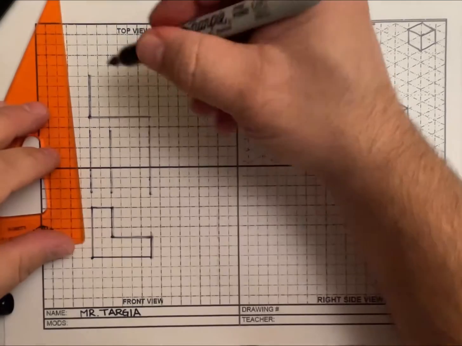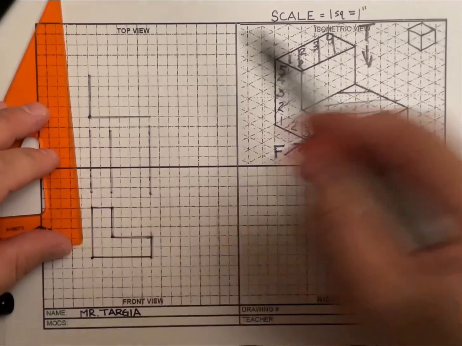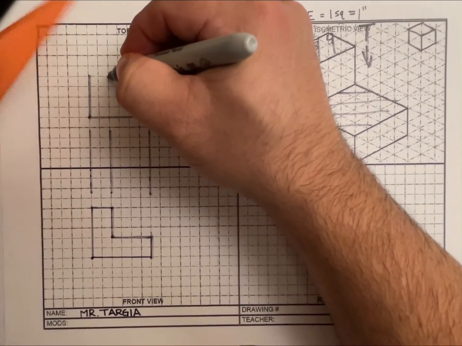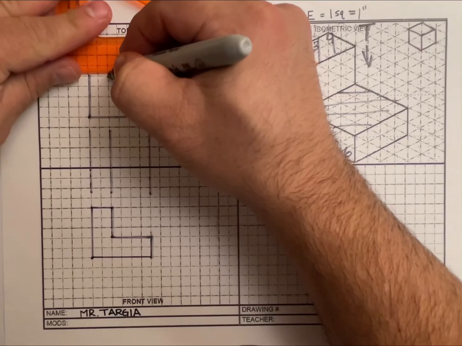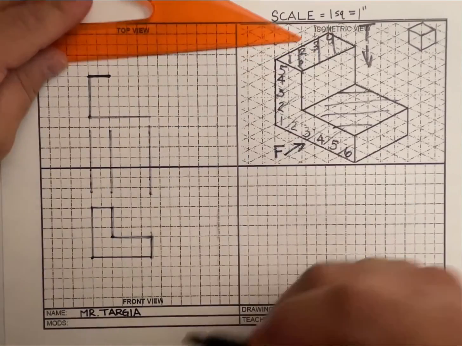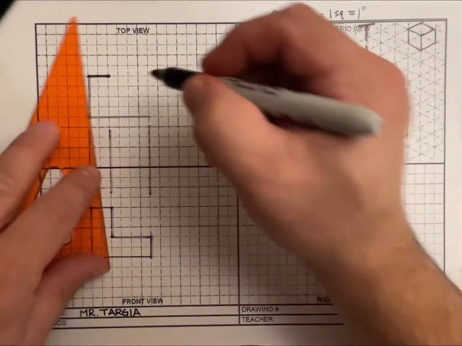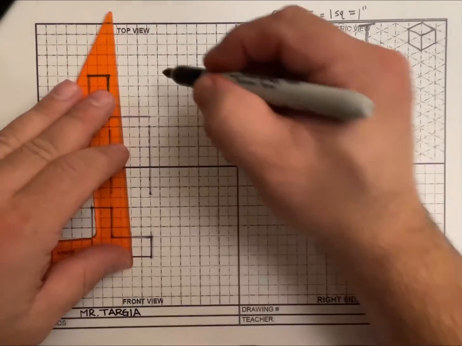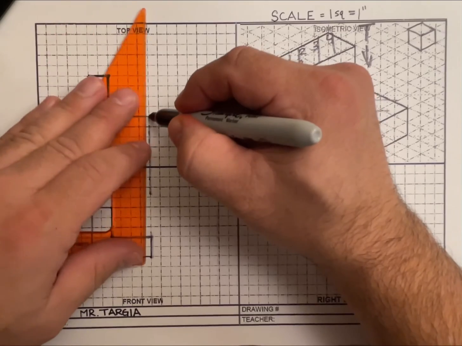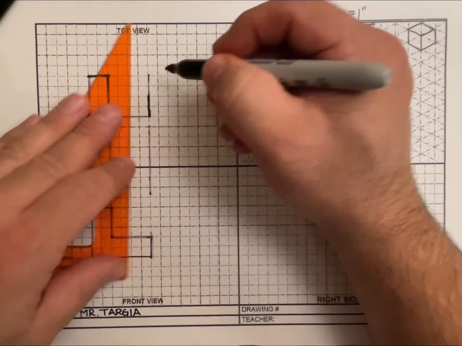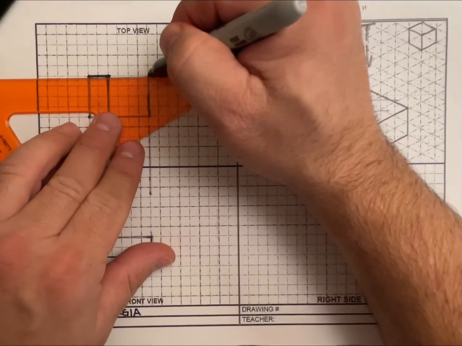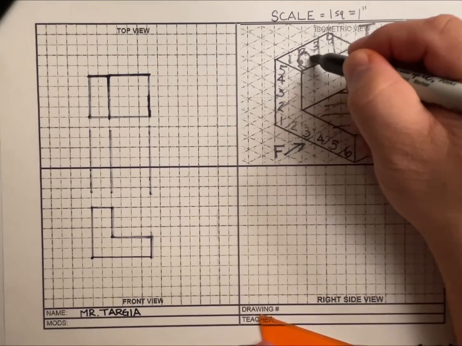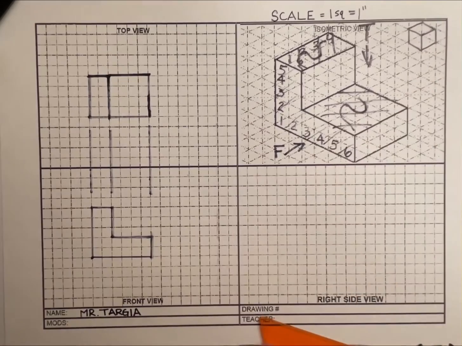All right, so this back corner here, I'm going to come over 2 squares. Two squares. This line here comes down and closes in here. This line here will also go back 4 squares because it's still 4 squares deep. And this last line here will close it off. Okay, so that is my top view. That is what you see here and what you see here.